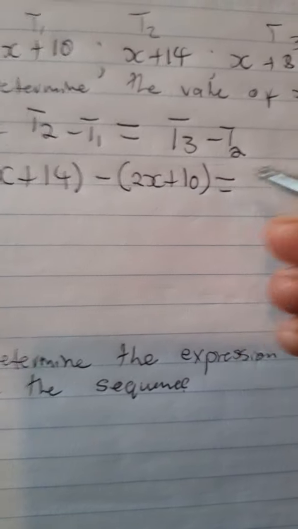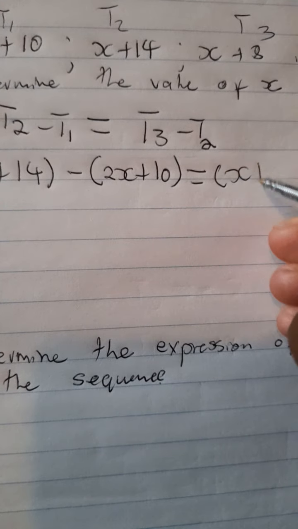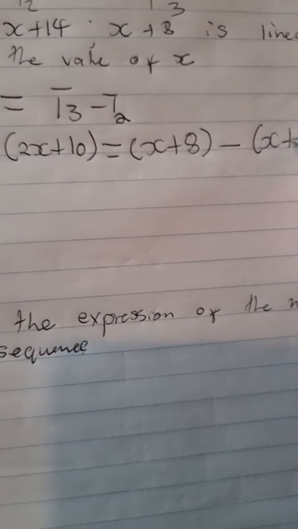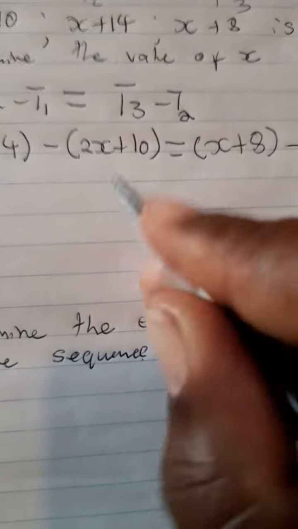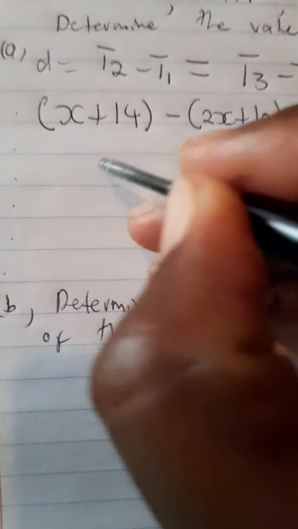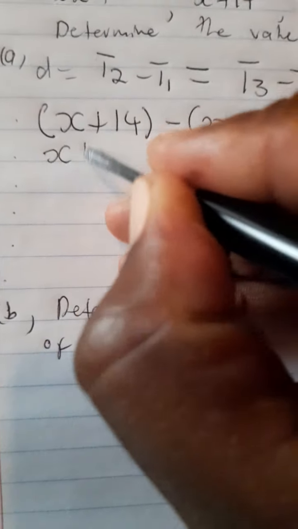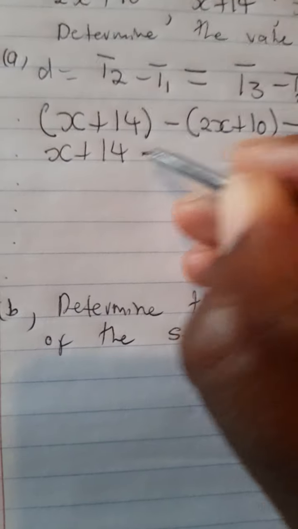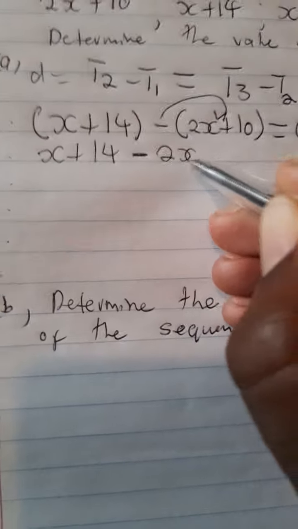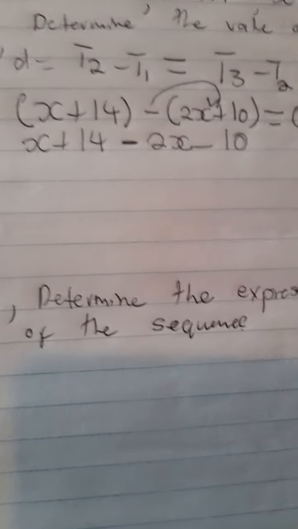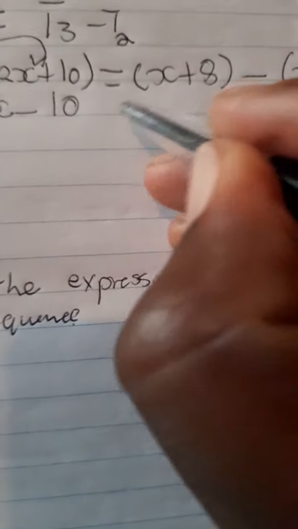Then let's go to our T3. Our T3 there is x plus 8 minus our T2, which is x plus 14. Okay, so let me work this out. Let's work out the left hand side. To get the left hand side, what are we going to do? Take out your bracket. So we're going to have x plus 14, minus the bracket. This negative affects everything inside the bracket. It's going to be negative 2x minus 10. Okay, we are done with the left hand side.